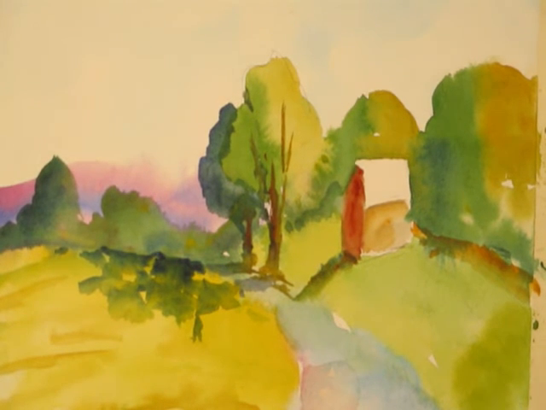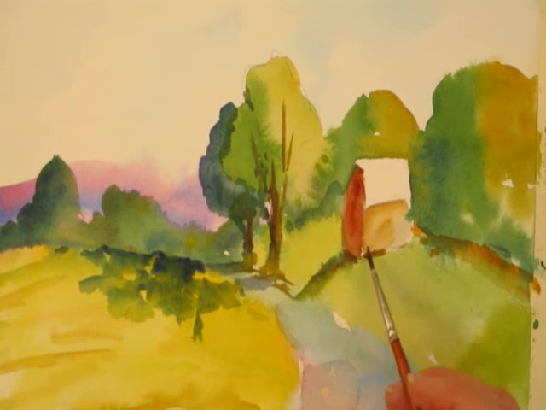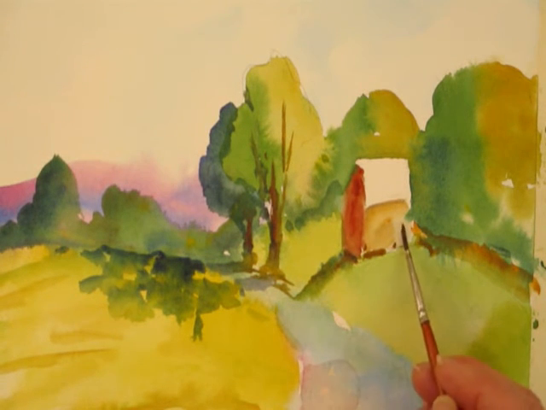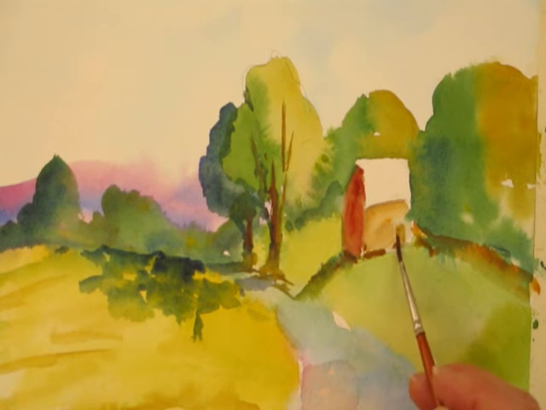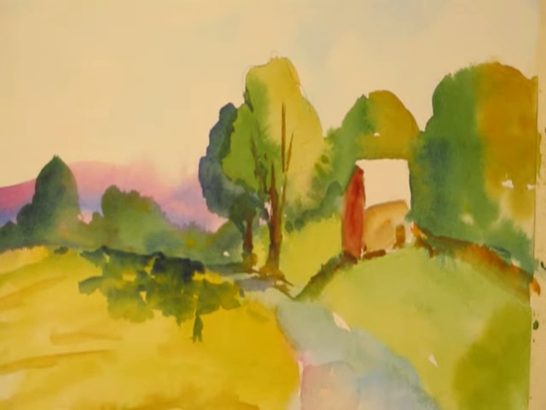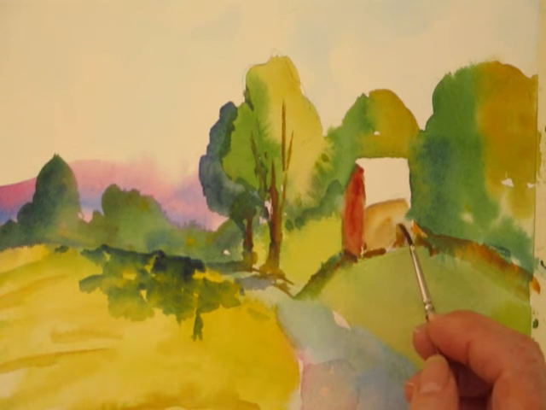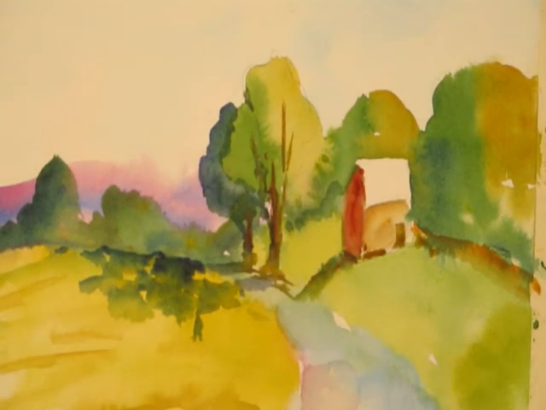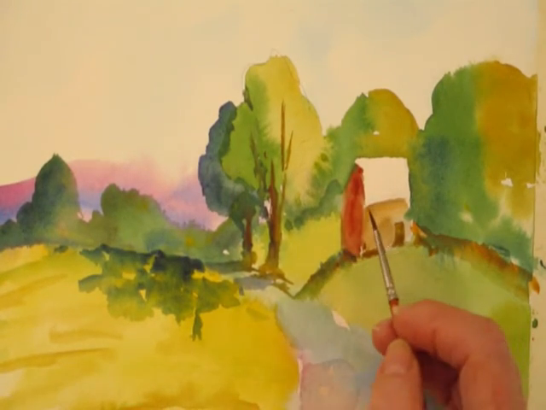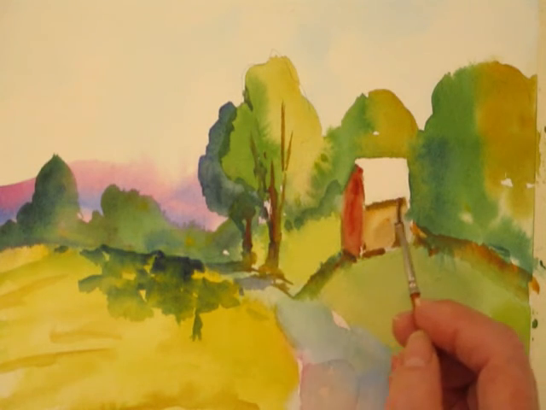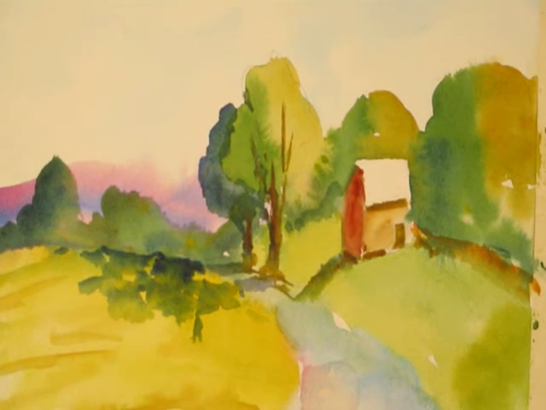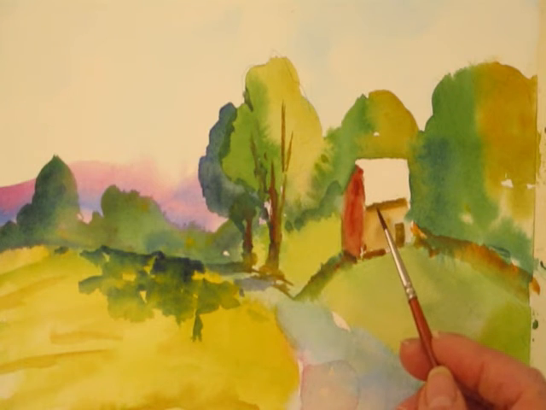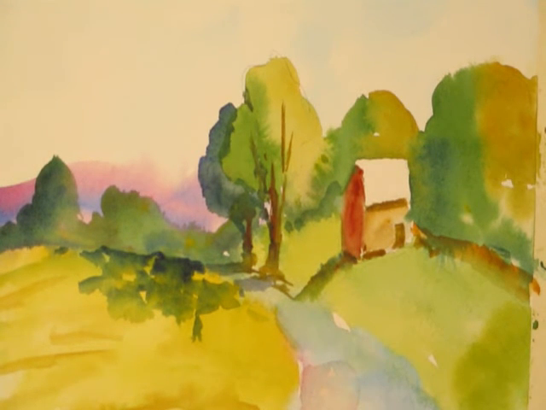And that can be the shadow for my barn. I'll come back and add a few little details here. There was a door on this side, which we can add more details to later. And that is your shadow underneath the eave.